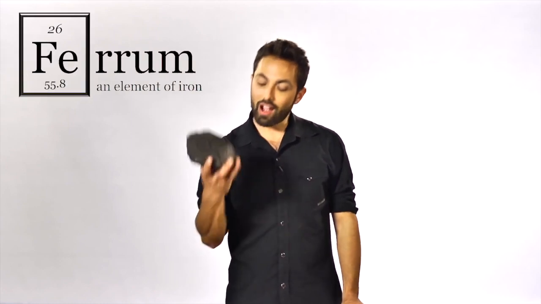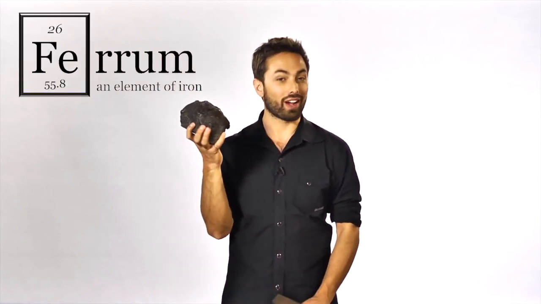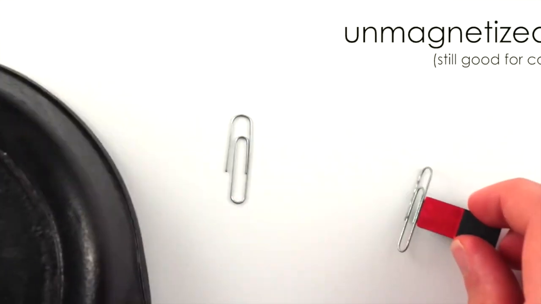That's why chromium, for example, is a very magnetic atom but a very unmagnetic solid, because it's one of the most anti-ferromagnetic materials that we know. Iron, on the other hand, is the namesake of ferromagnetism, so it is unsurprisingly ferromagnetic, or, in usual parlance, magnetic. Sometimes.